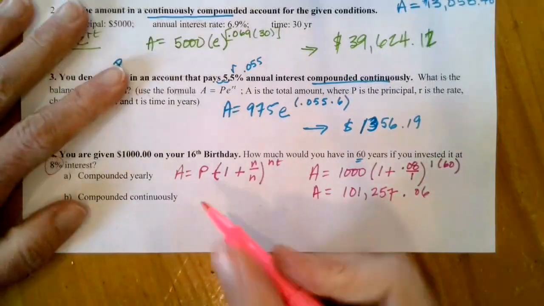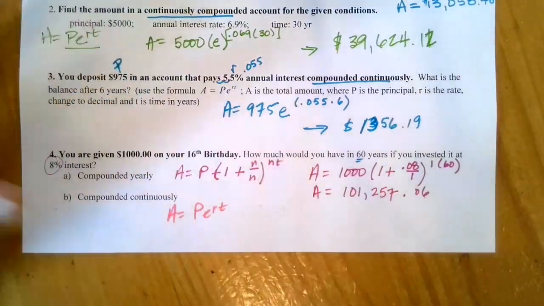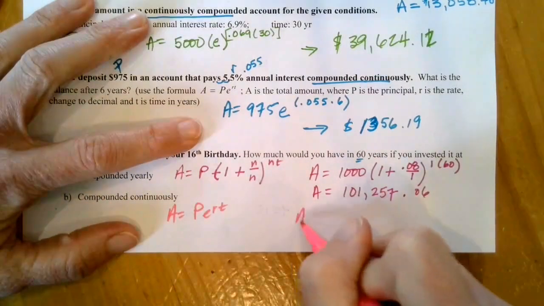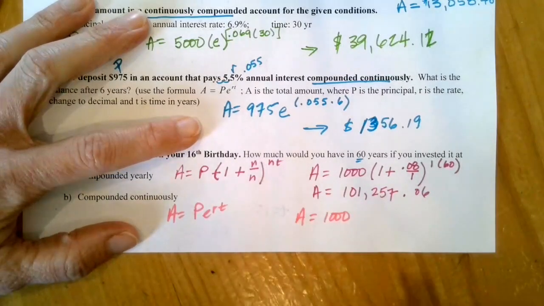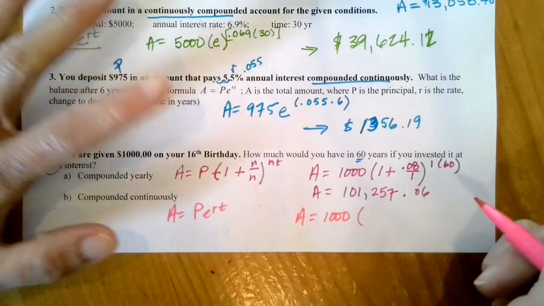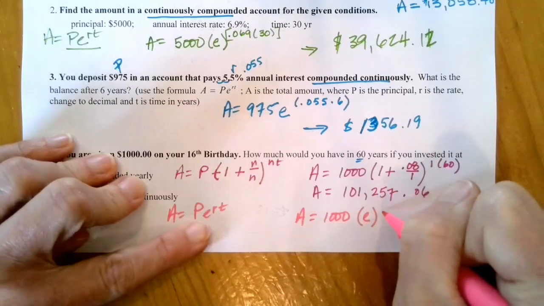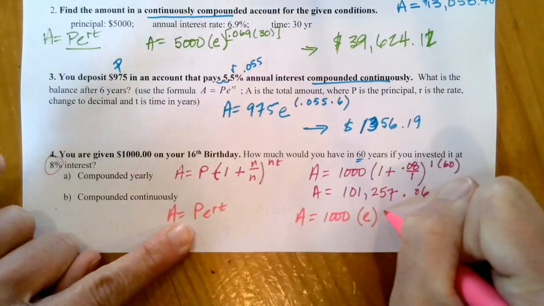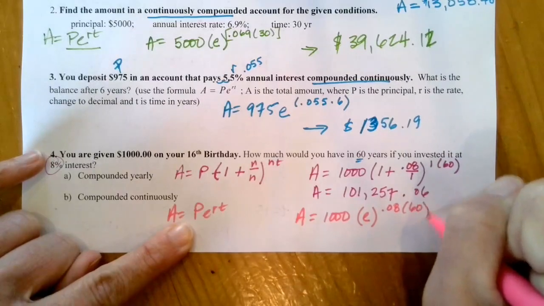All right, let's check it out with our compounding continuously. If we are compounding continuously, our amount is equal to PERT. So then my amount is going to be equal to, here's my $1,000 times E, and that E is going to be to my rate, which is 0.08 times 60.